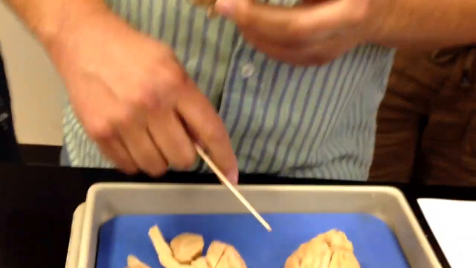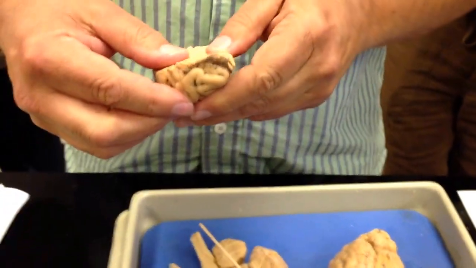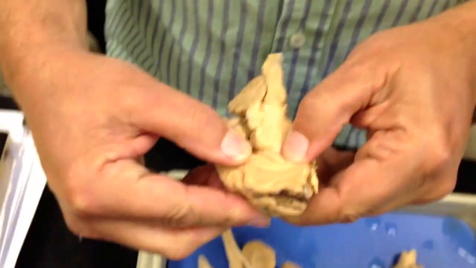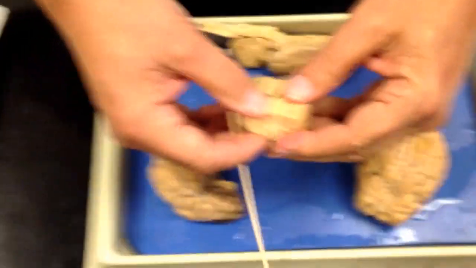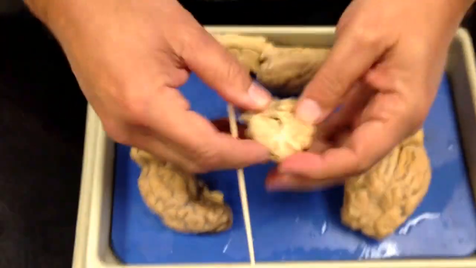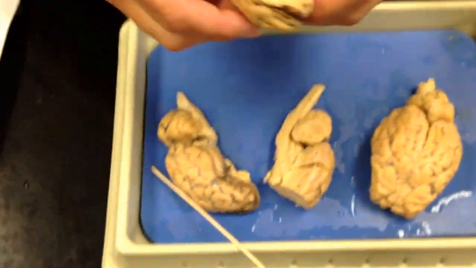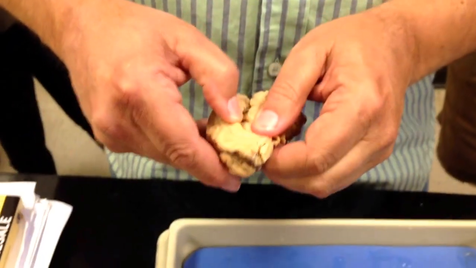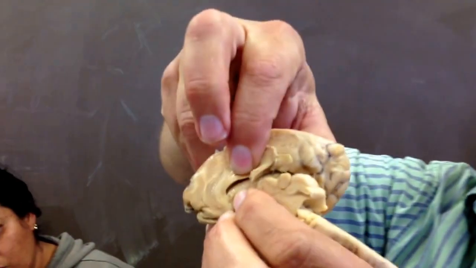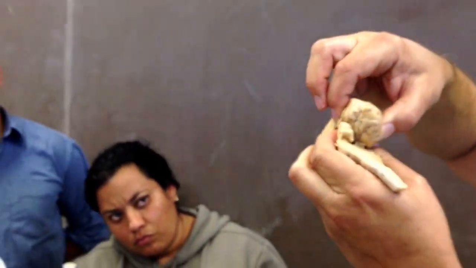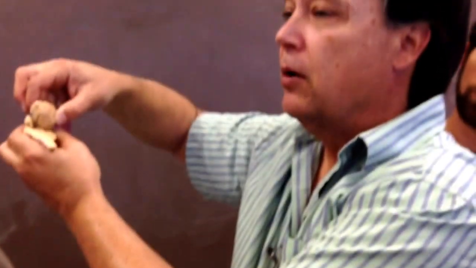The other thing is, at least on some of these, let me try this. I'm trying to pry open the ventricles. There we go. Right here towards the center, you can see the lateral ventricle up in there. It's underneath the corpus callosum. You're just looking at part of it. It goes all through the cerebrum. This is just the part that comes near the midline. It's much bigger than this, but this is the part that you can see easily.